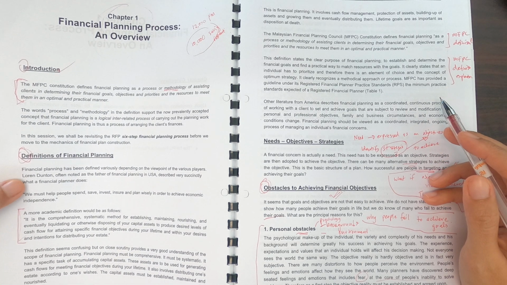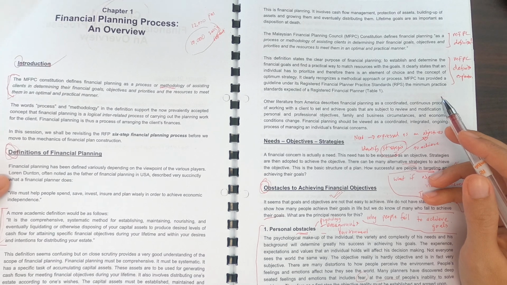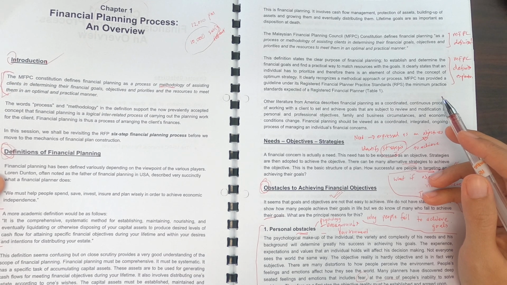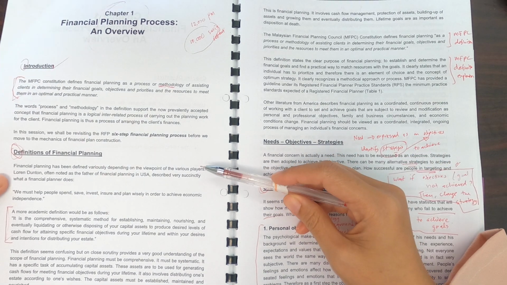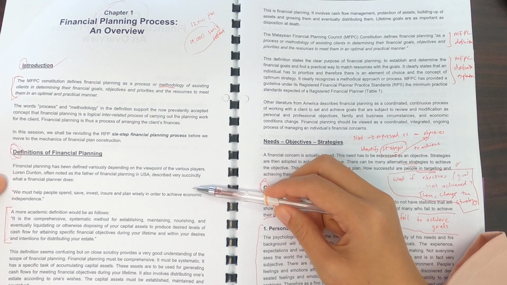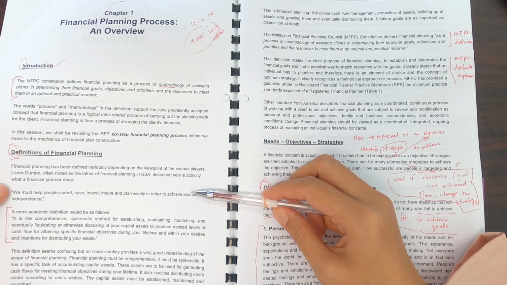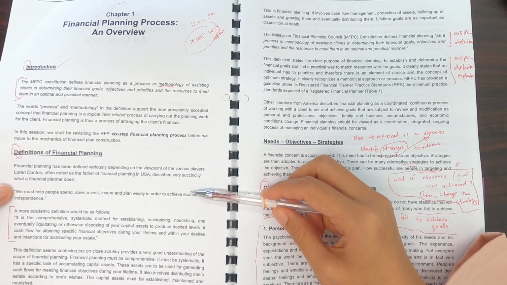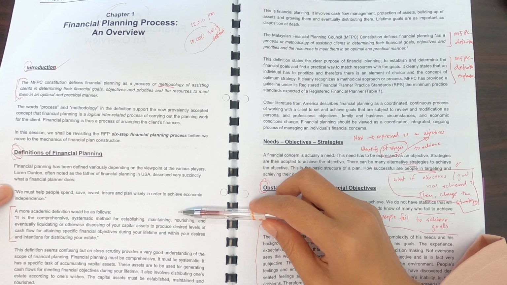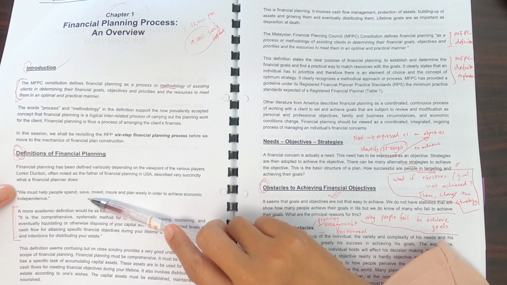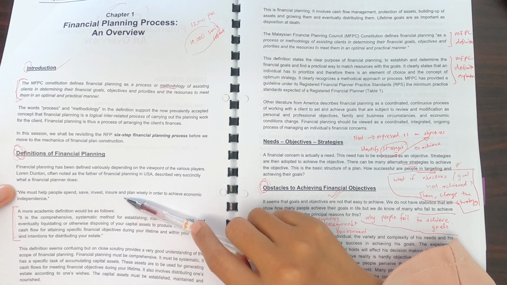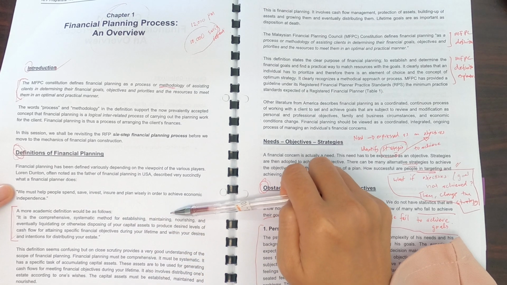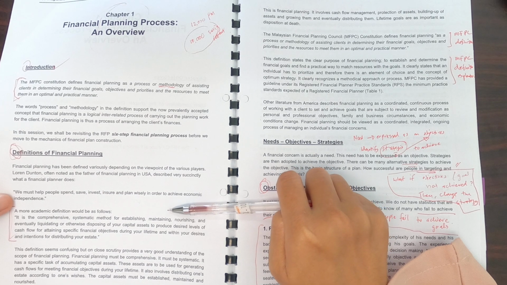If you look at the definition of financial planning according to Lauren Dunton, one of the fathers of financial planning in the USA, we can see what a financial planner actually does: help people spend, help people save, help people invest, insure, and plan wisely in order to achieve economic independence.